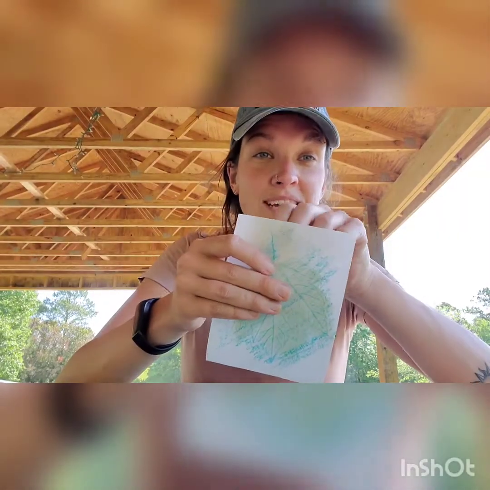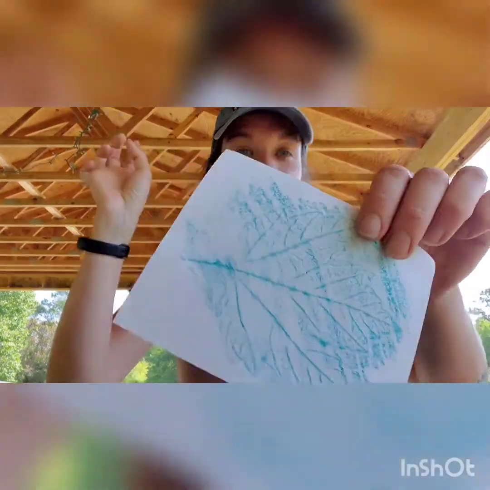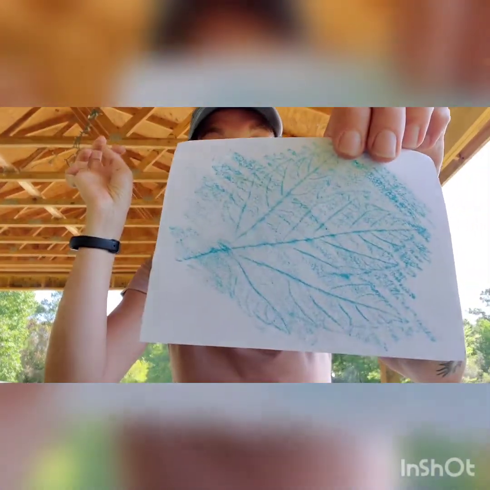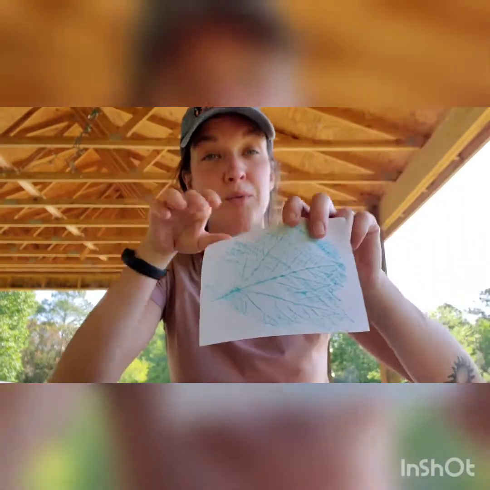So after you're done making your leaf print, you can peel the leaf off the back, and then you still have the imprint there left, which you can use to study the leaf a little bit more closely.